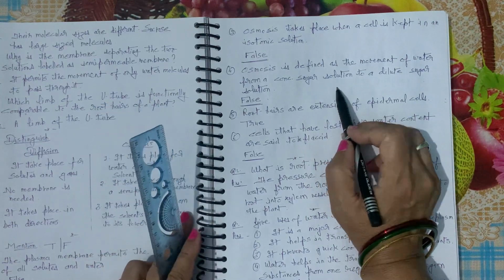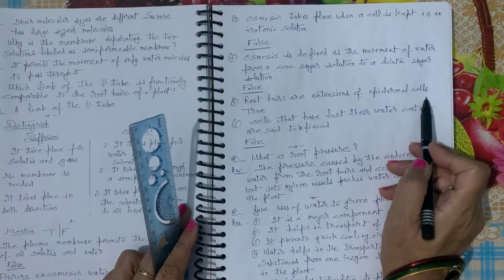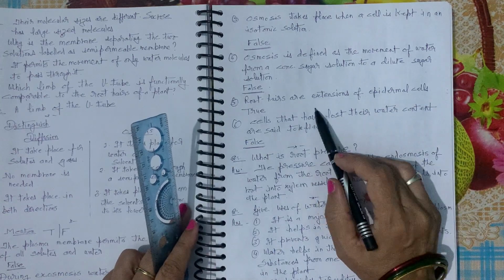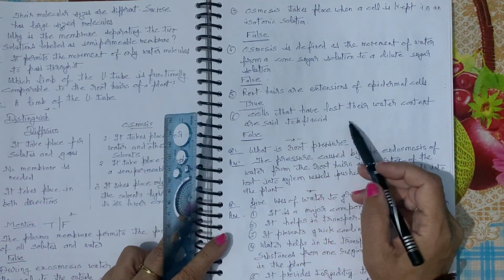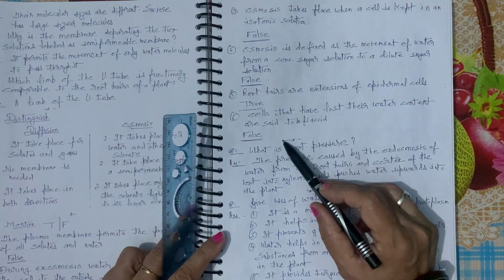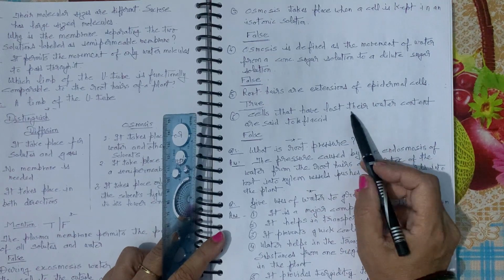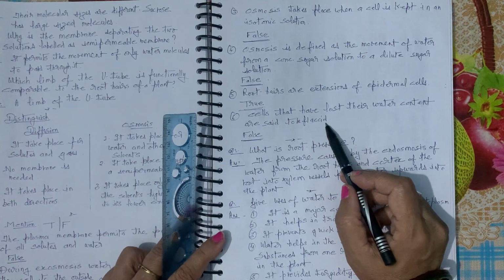Reverse होगा इसमें बेटा. Root hairs are extensions of epidermal cells. Yes, they are the extensions of the epidermal cells only. The statement is true. Cells that have lost their water content are said to be flaccid. No, if they have lost their water content they are said to be flaccid.